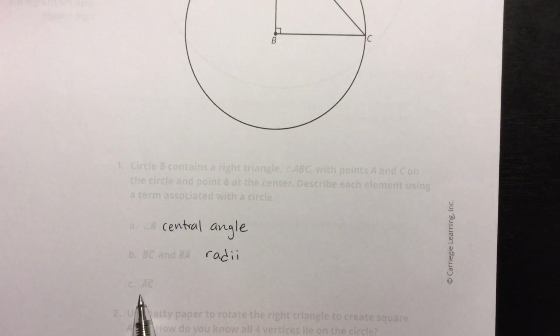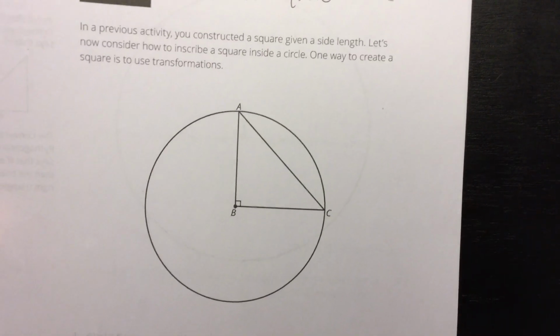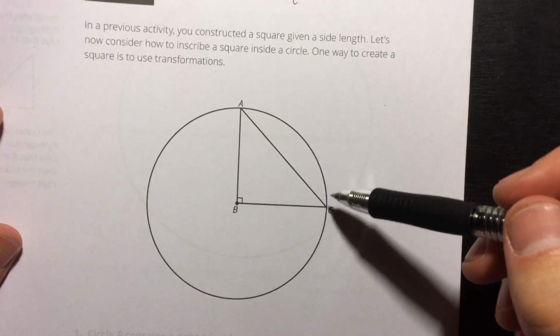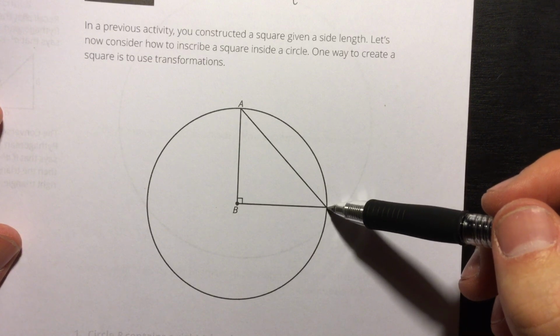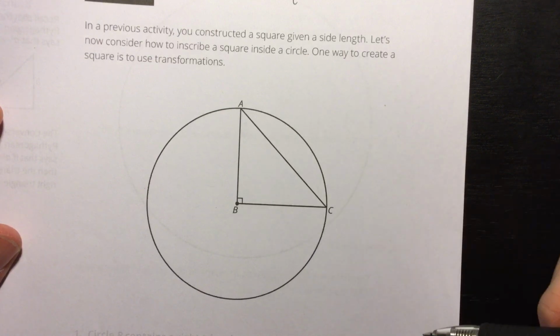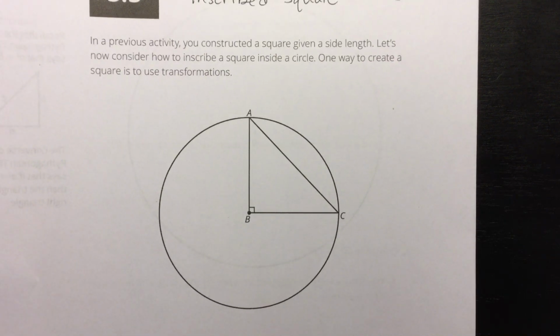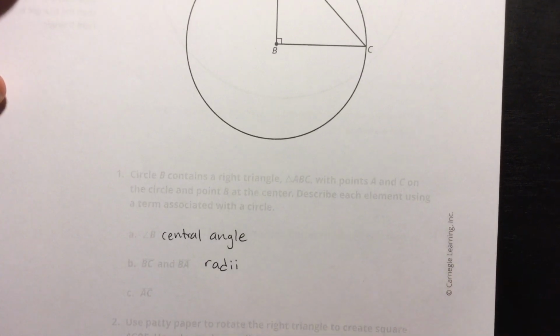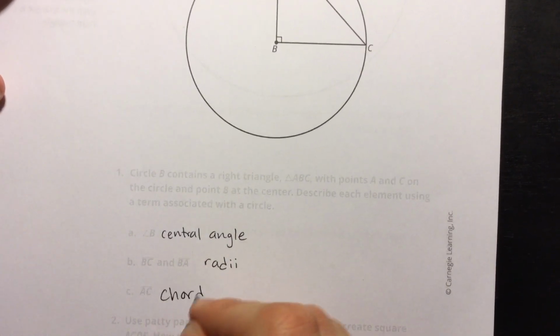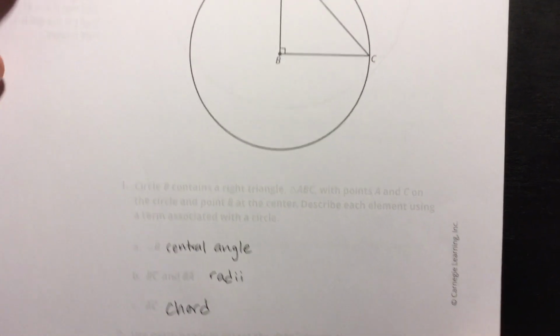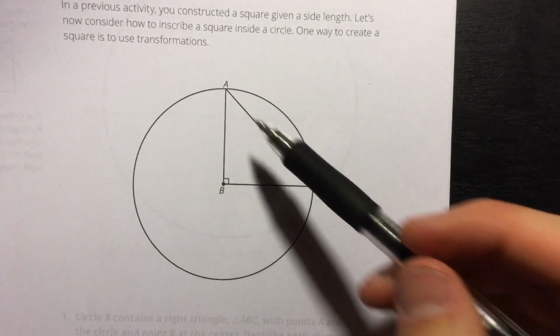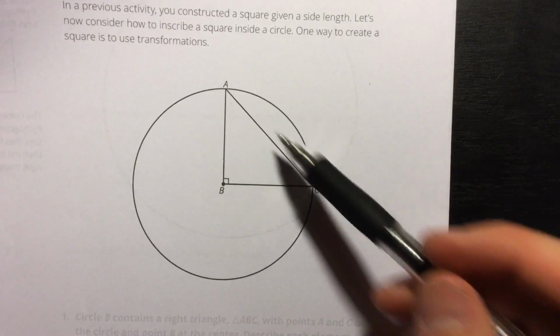And now we'll look at line segment AC here. We see that it's a line segment, and in terms of the circle, both endpoints are on the circle. We constructed about 6 of these in the last activity when we made an inscribed hexagon, and that would in fact be called a chord here. If you remember, a chord is a line segment inside of a circle, with both of its endpoints on the circle.